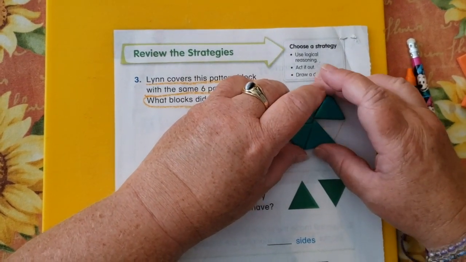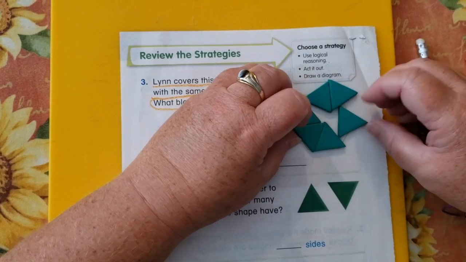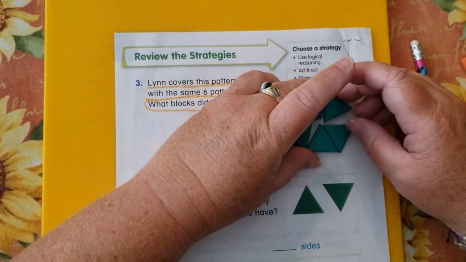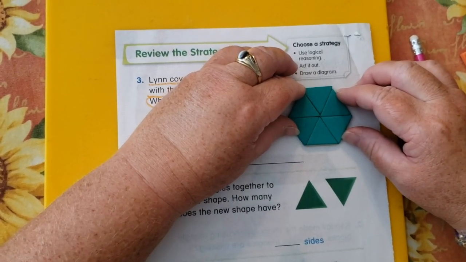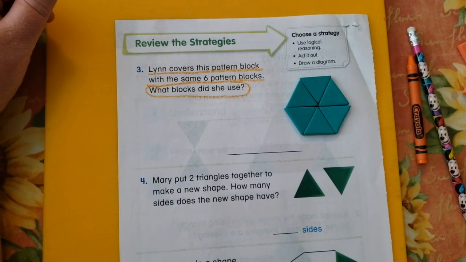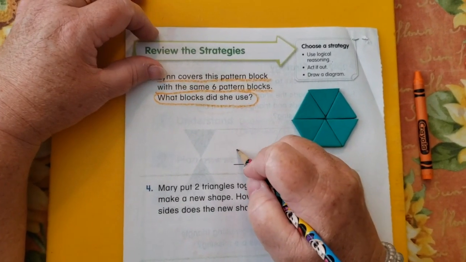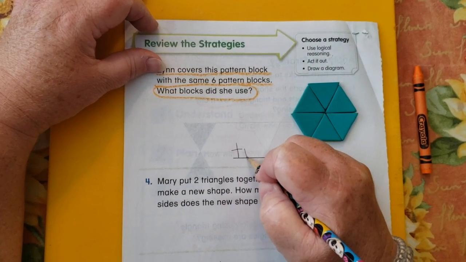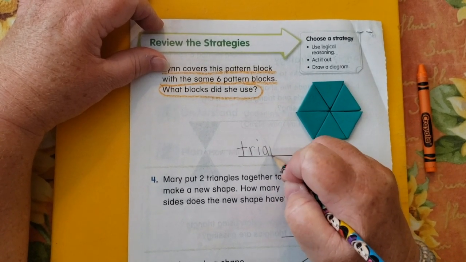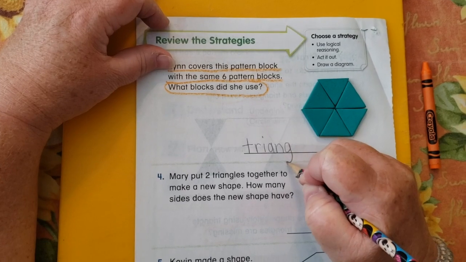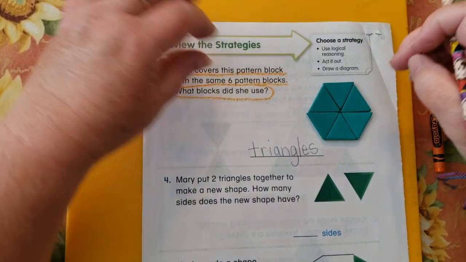Kind of looks a little bit like a pointy pizza. Hey, get back over here, you guys. Sneaky little triangles. There it is. So now it says, what blocks did she use? And we will answer triangles. Good.